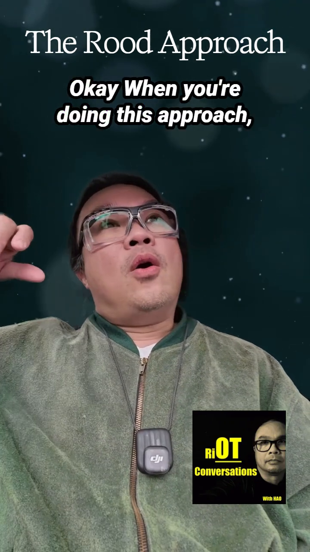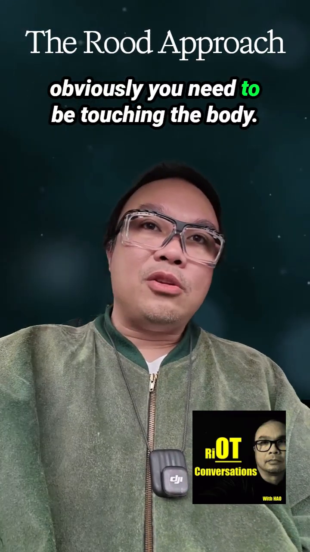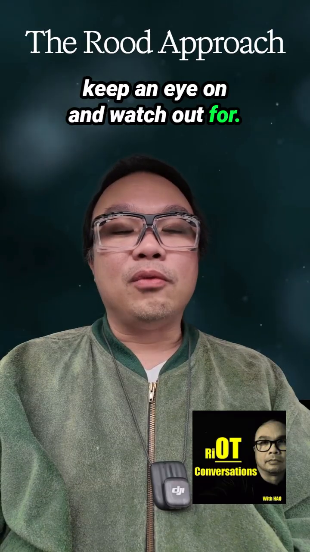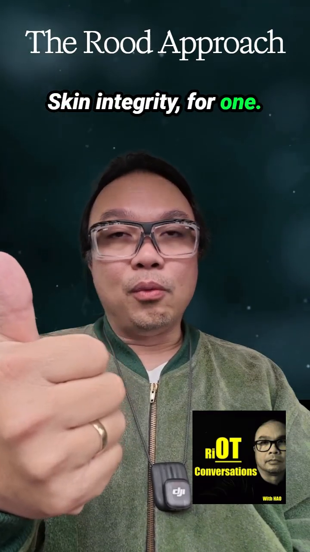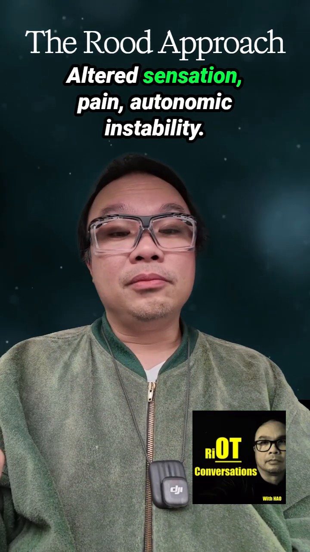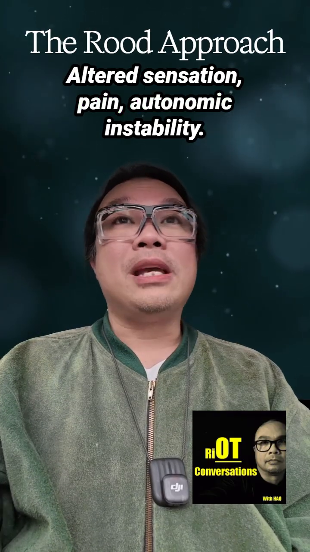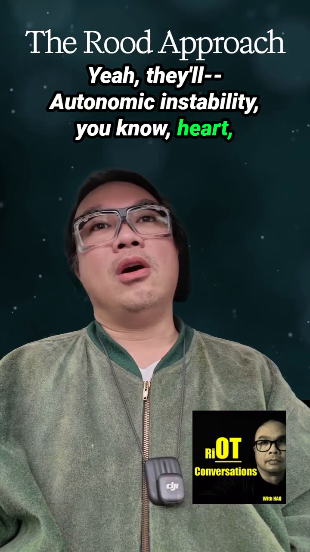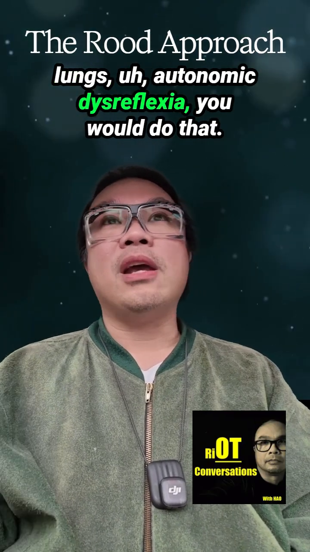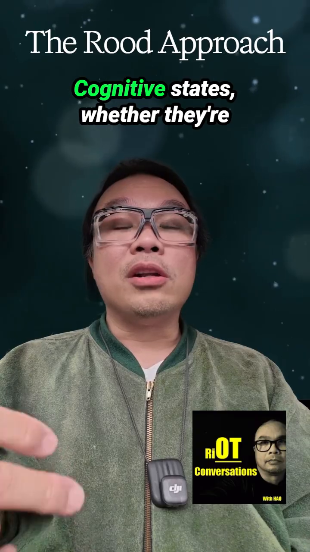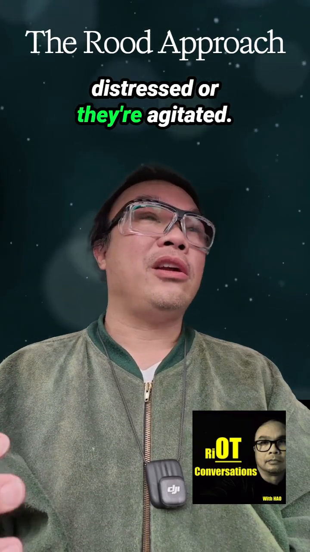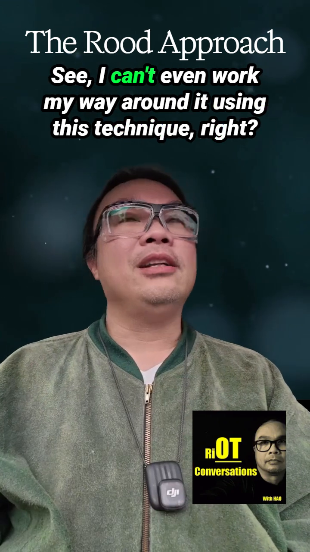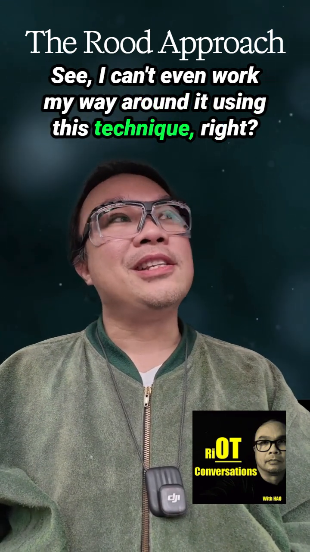Okay, when you're doing this approach, obviously you need to be touching the body. There are things that you need to keep an eye on and watch out for. Skin integrity, for one. Altered sensation, pain, autonomic instability. Yeah, then autonomic instability, heart, lungs, autonomic dysreflexia. You would do that. Cognitive states, whether they're distressed or they're agitated. If they're delirious, maybe you can use the calming effect. See, I can't even work my way around it using this technique, right?